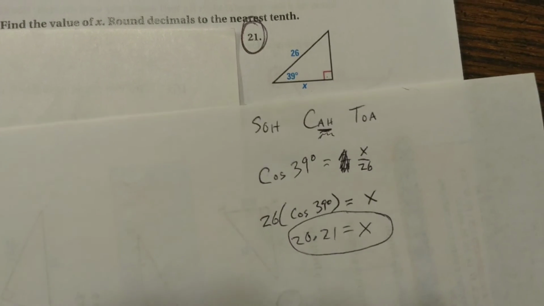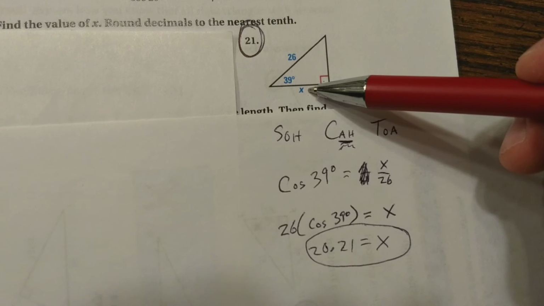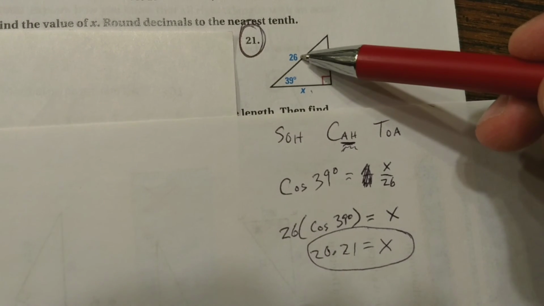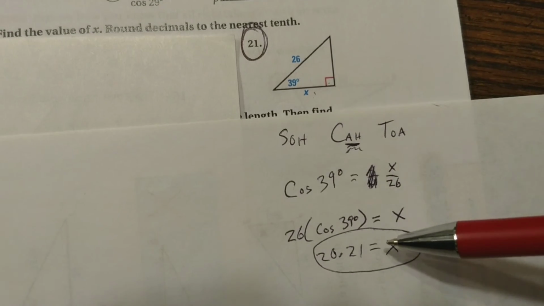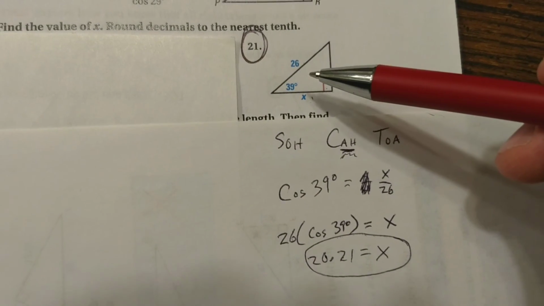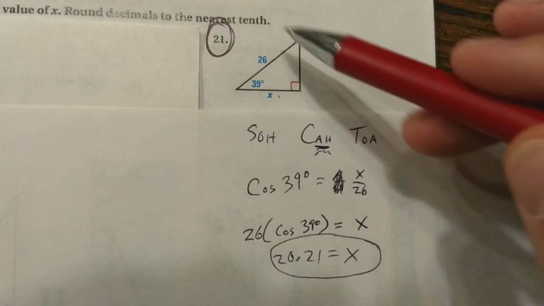And of course, like we normally do, the last thing I want to do is plug it back up here and say, does that really make sense? And that seems to fit in line with this being 26. If I would have gotten something like 100, we could have seen that that didn't really make any sense, but that seems to be in line with what this is.